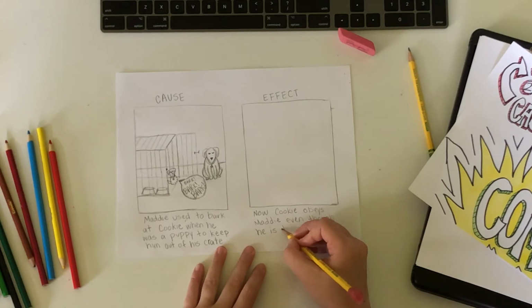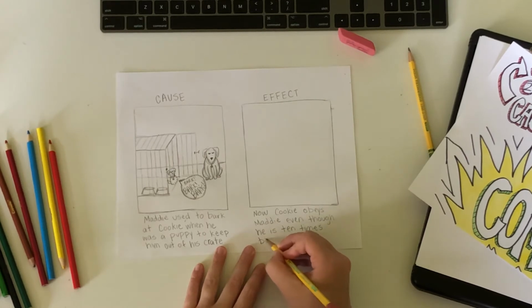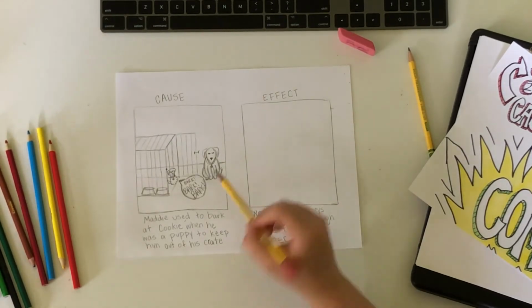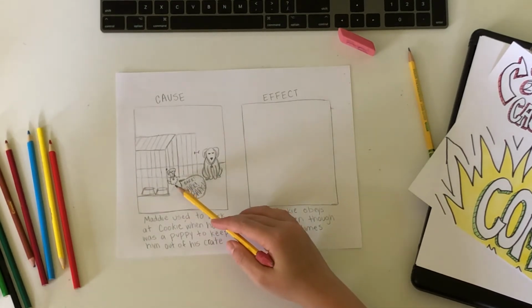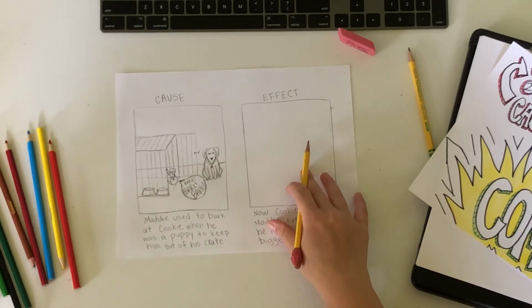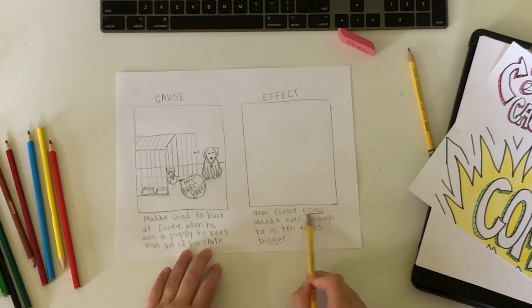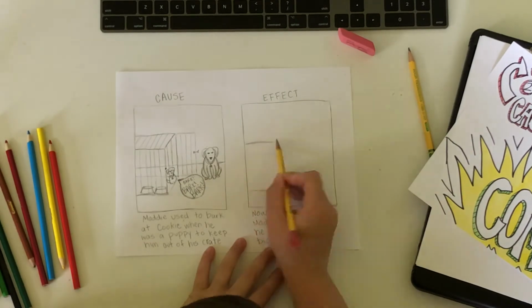He is 10 times bigger. So back then he was only a couple pounds bigger. Now, if she weighs 8 pounds, 8 times 10 is 80. He weighs over 80 pounds. So that's what's happening now, is that he obeys. So let's draw that on this side.